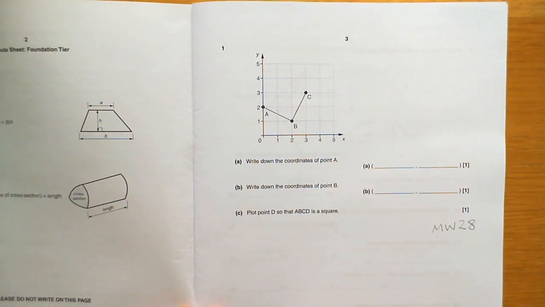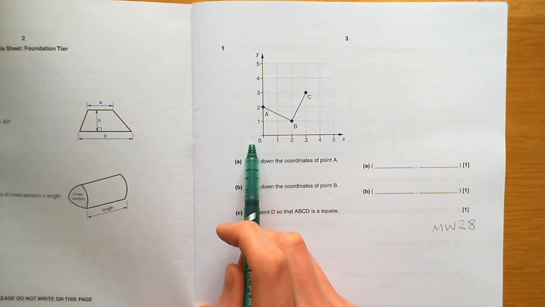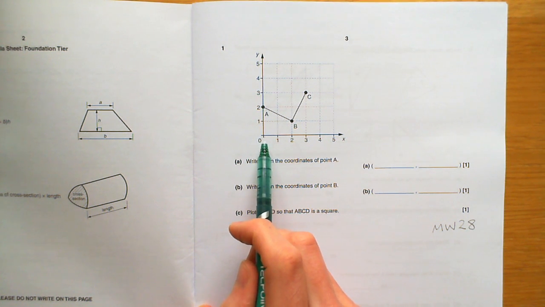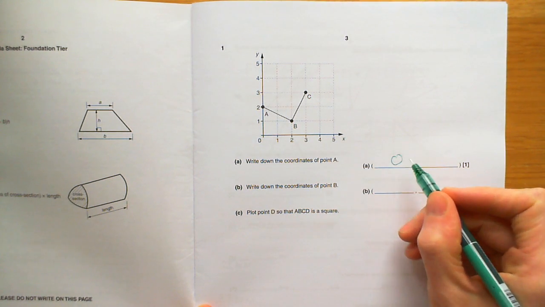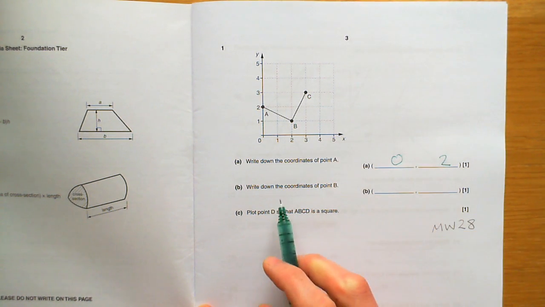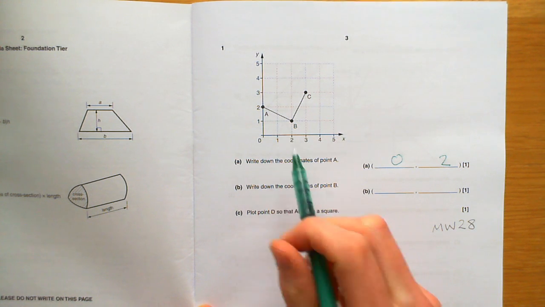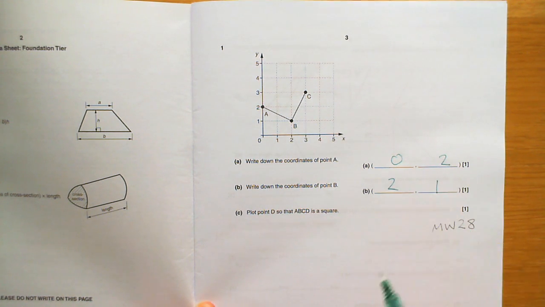Okay, question 1. Write down the coordinates of point A. Point A is there. It's nine across. X is for across. X is before Y in the alphabet, so it's nine across, 2 up. 0, 2. Point B. 2 across. 1 up. 2, 1.